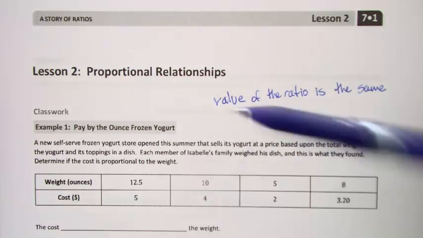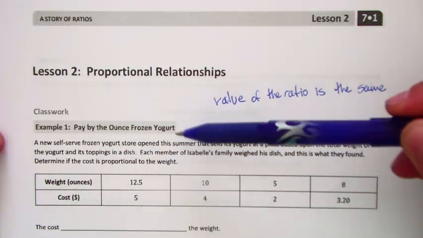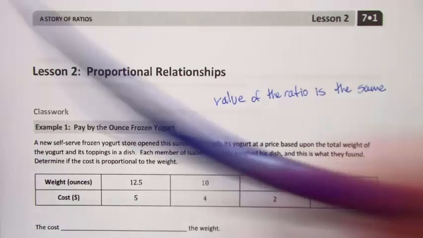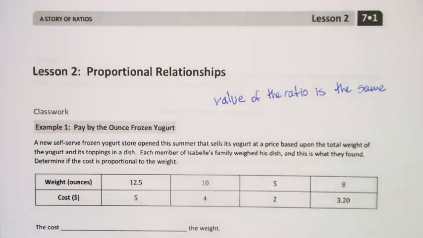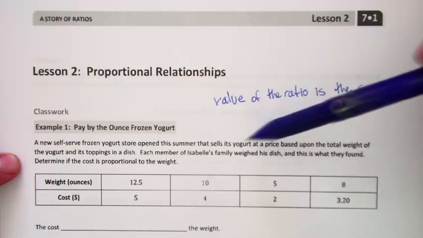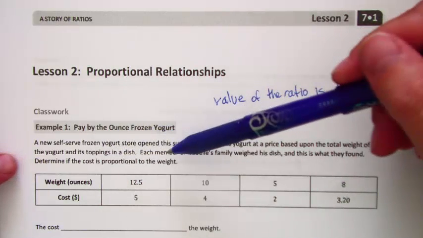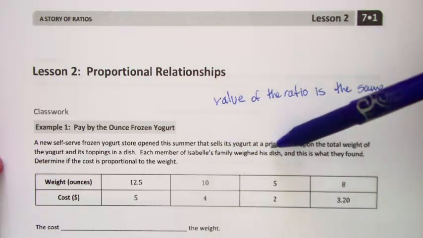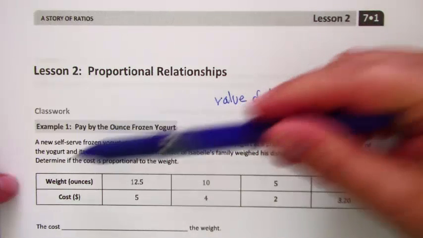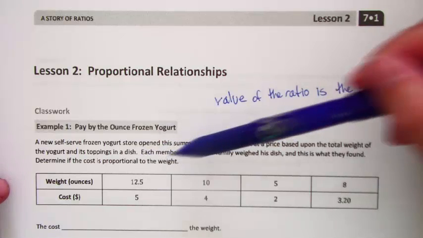In example 1, we're looking at pay by the ounce frozen yogurt. I'm sure you've gone to some place like Bolly's Frozen Yogurt in San Luis Obispo or the other yogurt store in El Paso that you get your yogurt in a cup and then you put it on the scale and you weigh your yogurt and you pay so many cents per ounce. Well, this store sells its yogurt at a price based on the total weight of the yogurt and the toppings in the dish. Each member of Isabel's family weighed his dish, and this is what they found. They want you to determine if the cost is proportional to the weight.